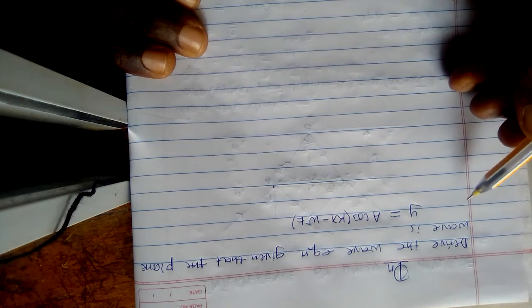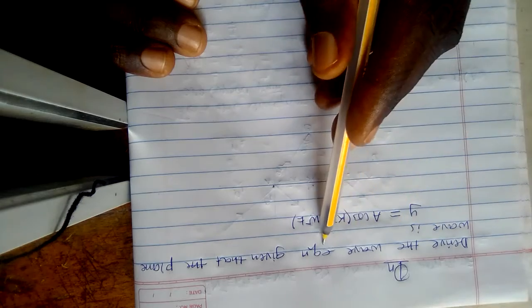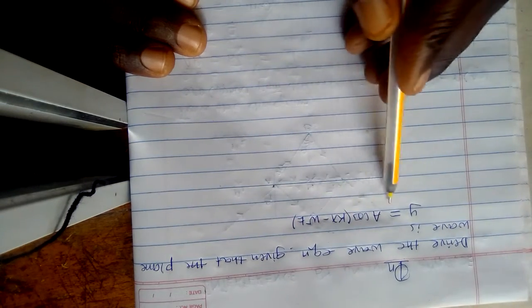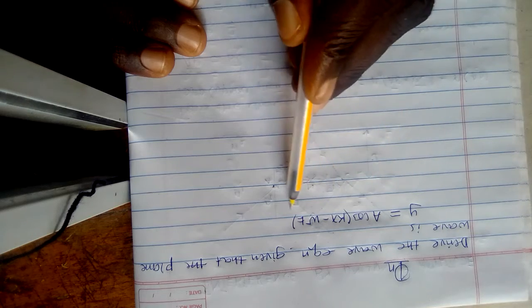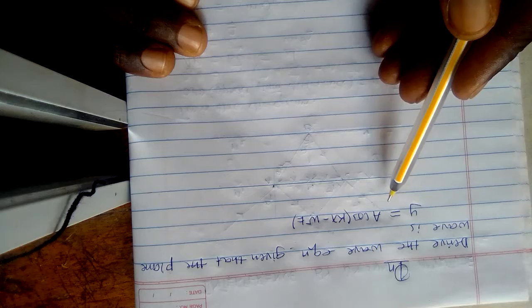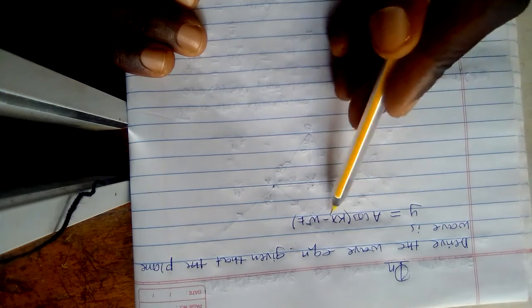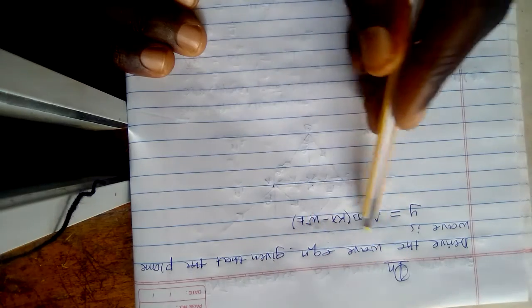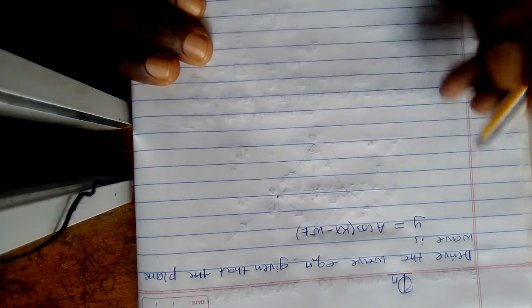Let us look at this question here. They are telling us to derive the wave equation when we are given a plane wave. Somebody may look at this and say, how? Because I'm already given a wave equation. How can I again derive a wave equation? It is possible. This one is the equation of a plane wave. So they want us to derive the wave equation. How will you do that?